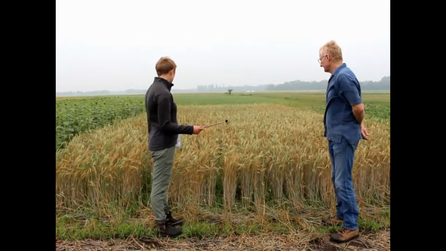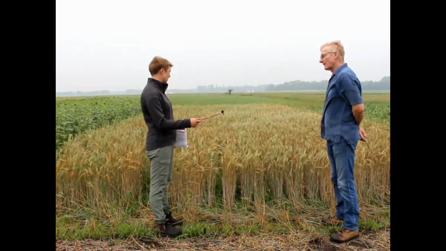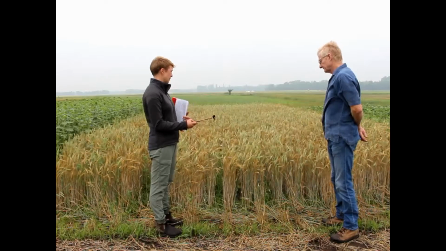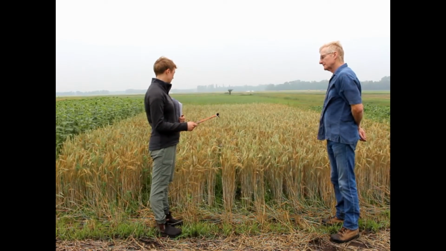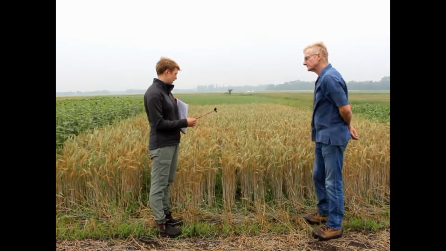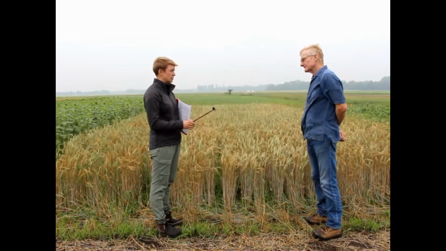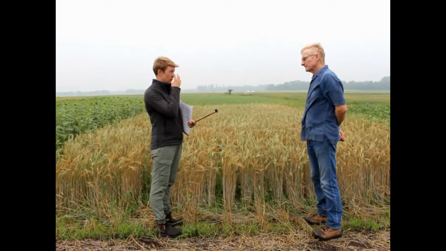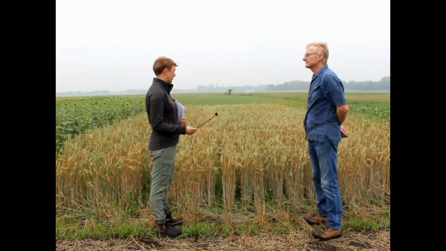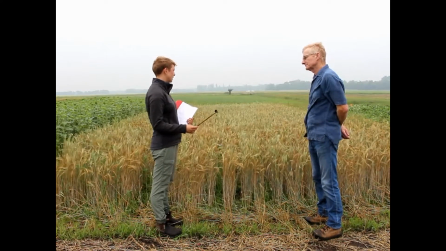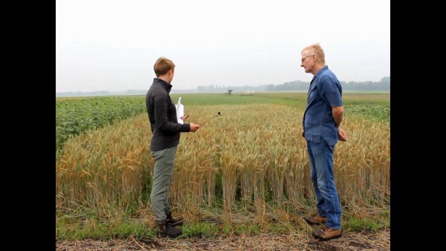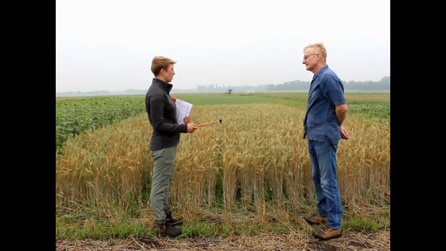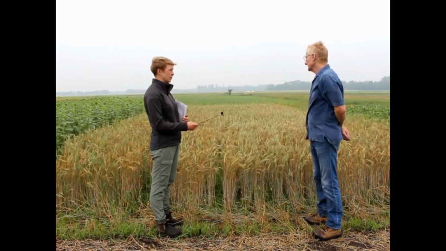Exactly. The greener pieces are some later tillers that came following the main stem. One of the challenges we had this year was that when the main stem was in the boot stage, we had a hard frost. That actually damaged those seed heads and created this early maturity in some of the heads that we see here. So it'll be interesting to see once we harvest what kind of consequences that will have.